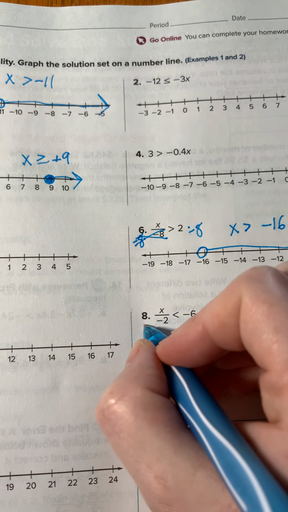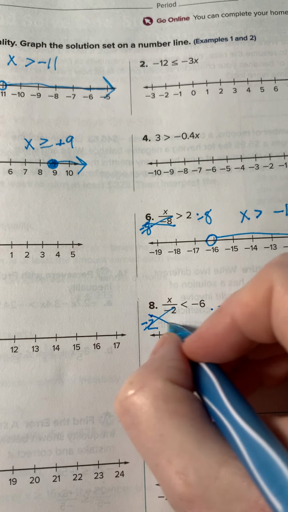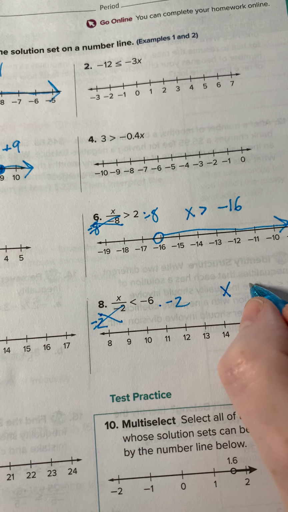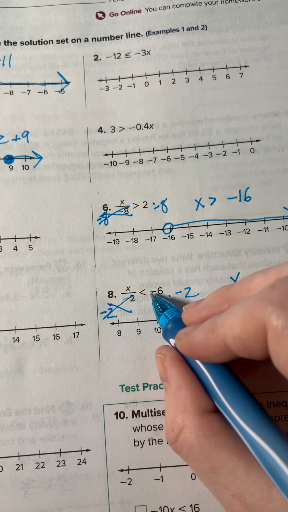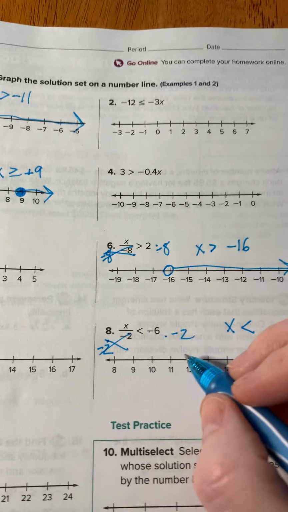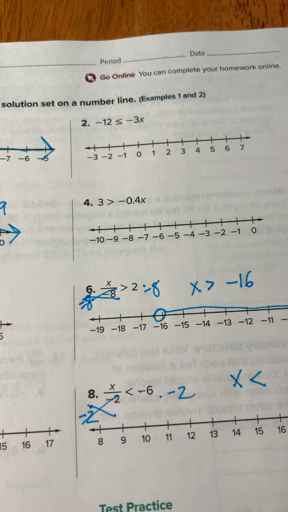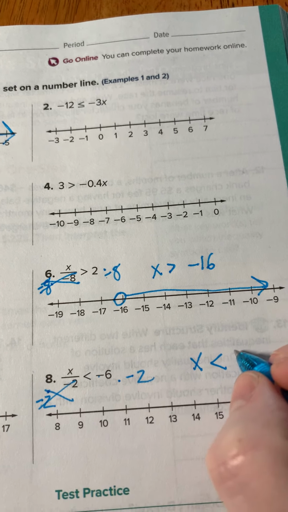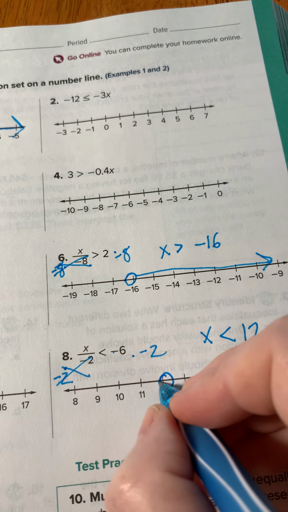And one more. Over here, times negative 2. Do not forget that negative. It cancels each other out, leaving x is less than... When two negatives are multiplied, it changes it to a positive. It's like they cancel each other out. And you're left with 6 times 2. 6 times 2 is 12. X is less than 12. So our answer will be less than 12.